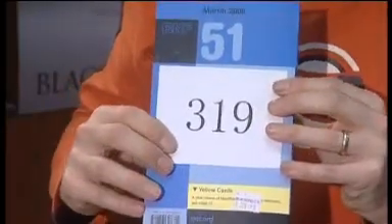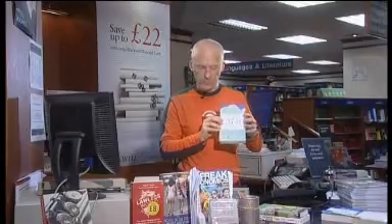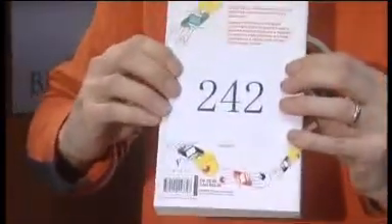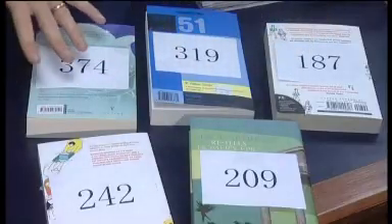I've done this for a few other books as well. In this case I get 319, 374, 209, 242. Now I wonder whether you can spot a property which connects all of these numbers together.